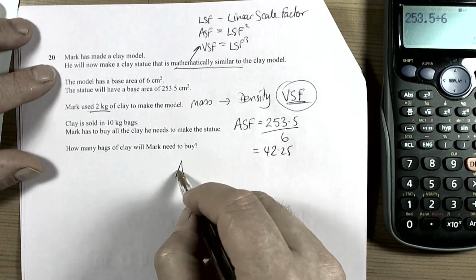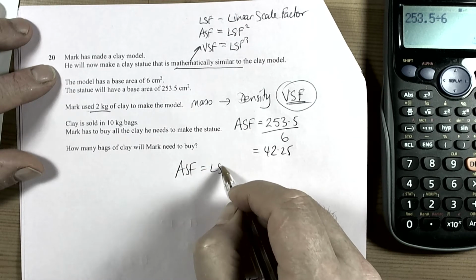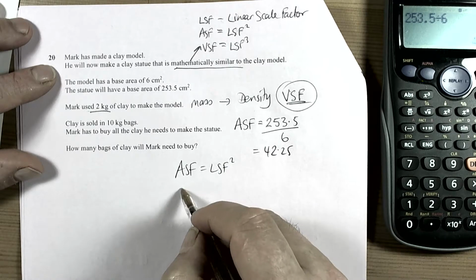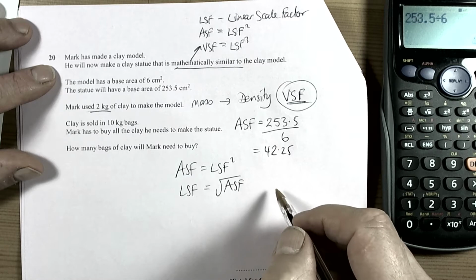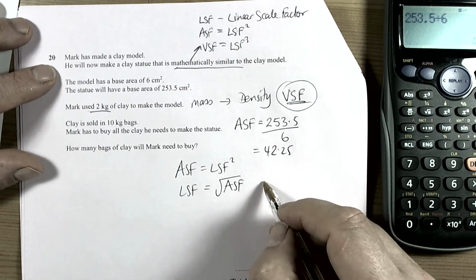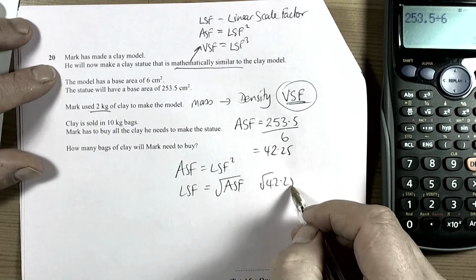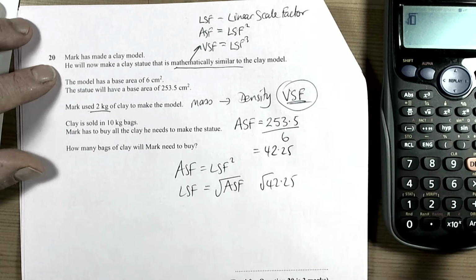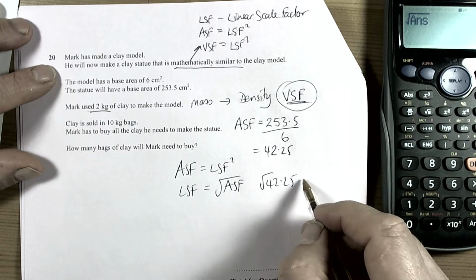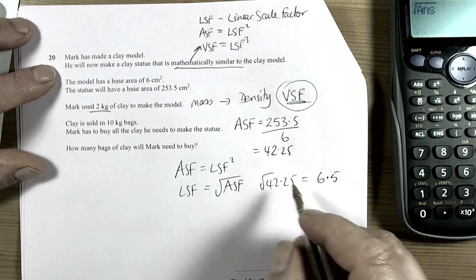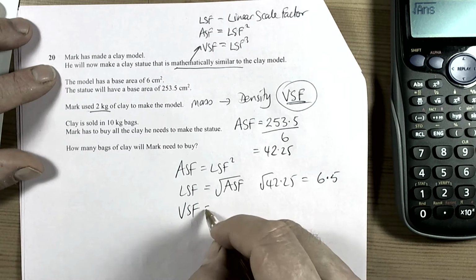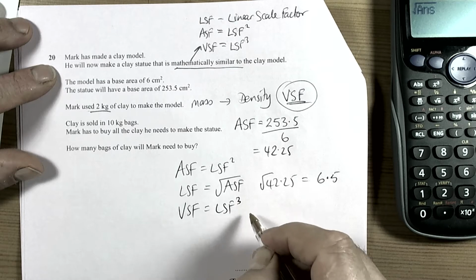So the area scale factor is equal to the linear scale factor squared. So the linear scale factor is equal to the square root of the area scale factor. So we square root 42.25, which equals 6.5. So the volume scale factor is equal to the linear scale factor cubed.